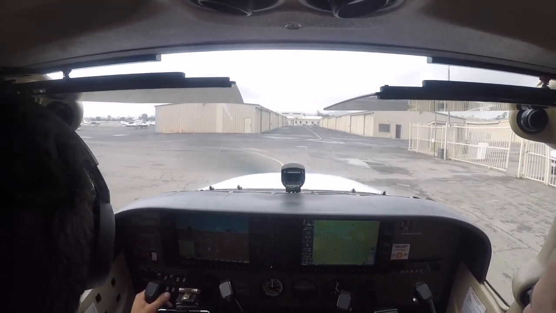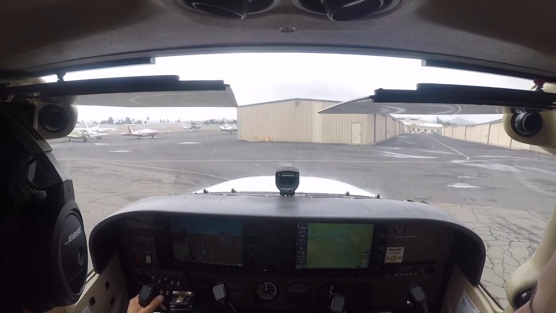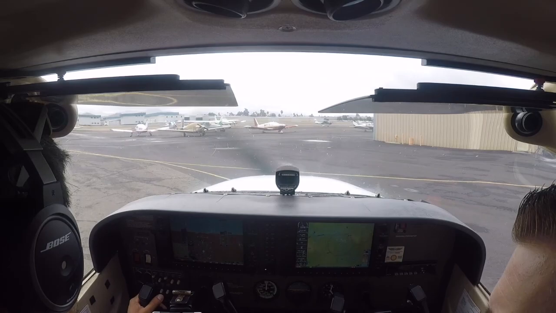Try not to ride the brakes while you're taxiing. If you're having to hit the brakes to maintain the same speed, most likely you have too much power. Okay.